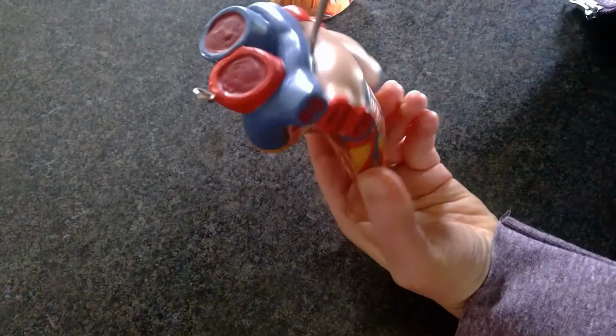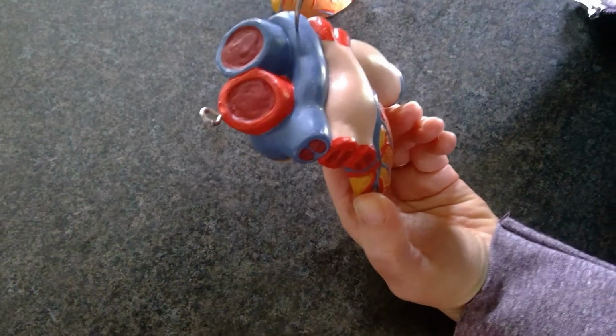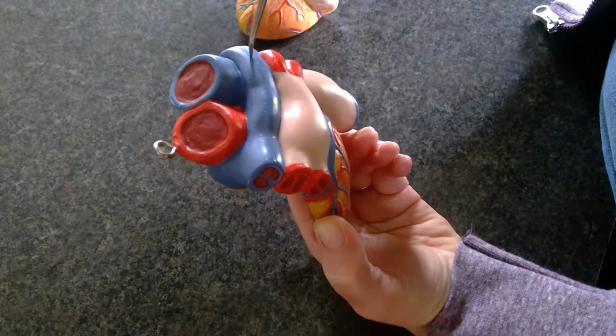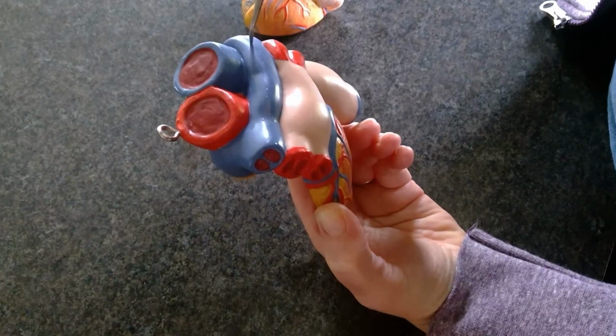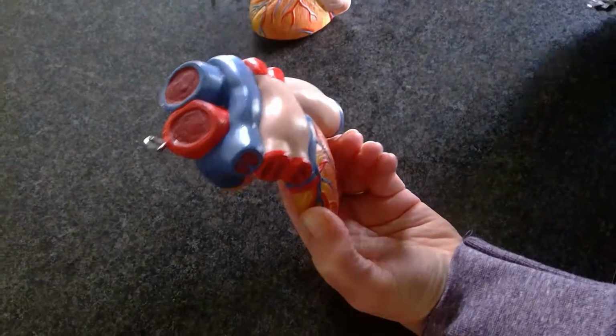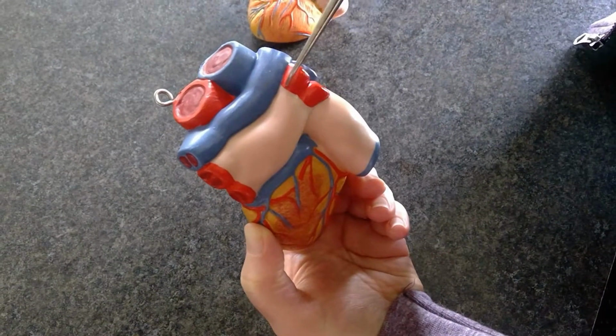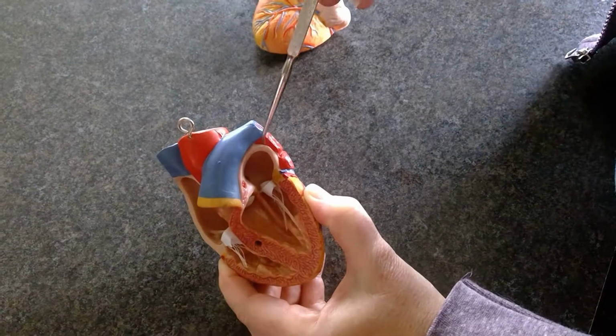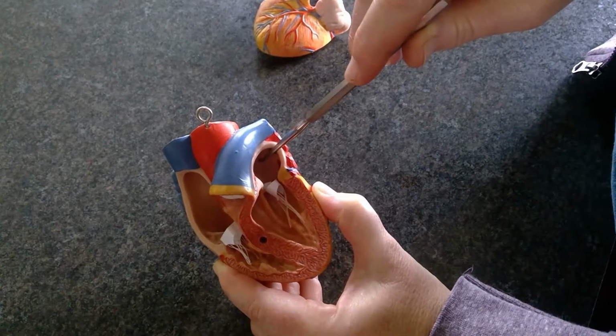The pulmonary trunk branches to the pulmonary arteries. These go to the lungs. They take that deoxygenated blood to the lungs where it picks up oxygen. The oxygenated blood then returns to the heart through pulmonary veins, and you have 4, 2 from each lung. Those pulmonary veins take the blood here to the left atrium.